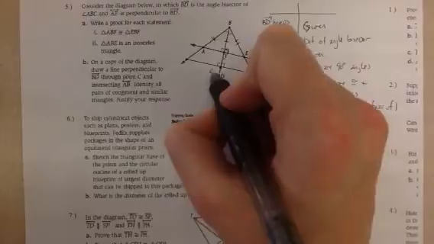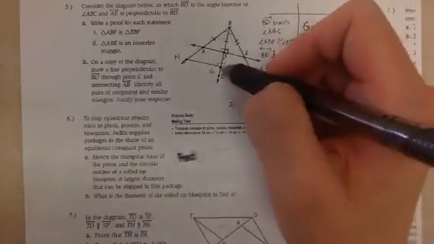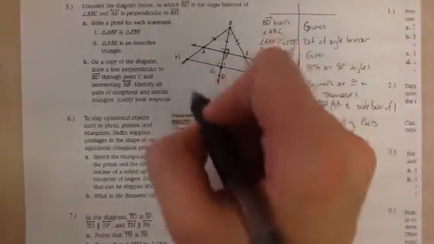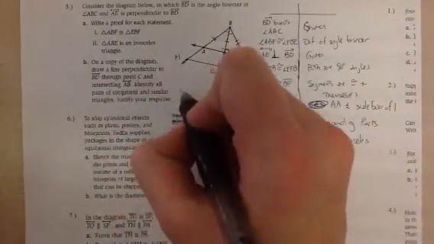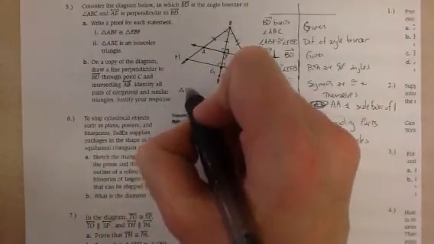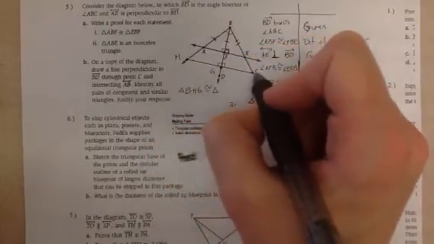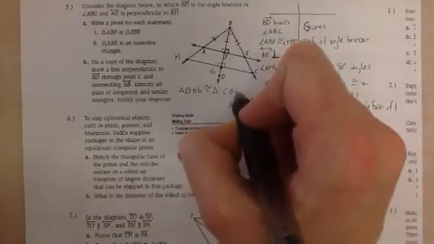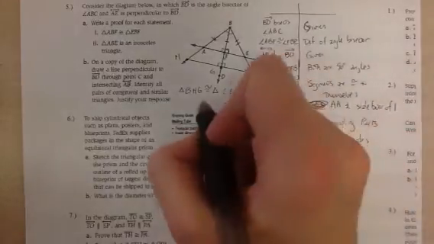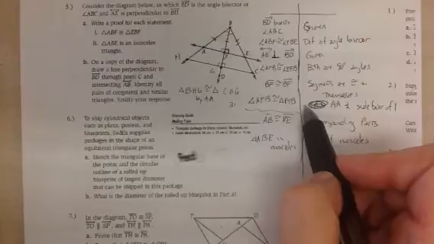Let's label this G and this H. So now HBG is going to be congruent to CBG by the same proof. So that's another one right there. Triangle BHG is going to be congruent to triangle CBG, same kind of proof.